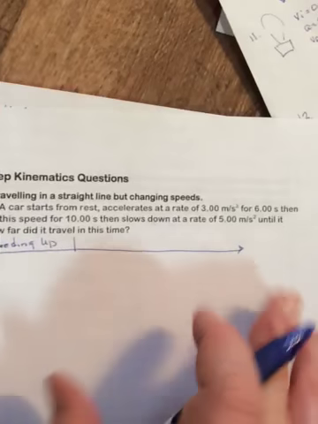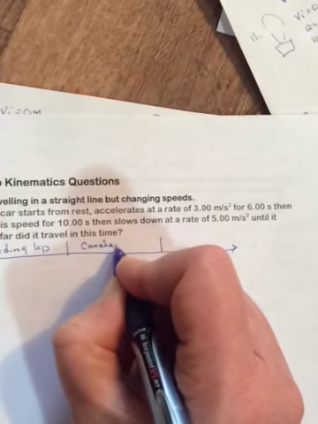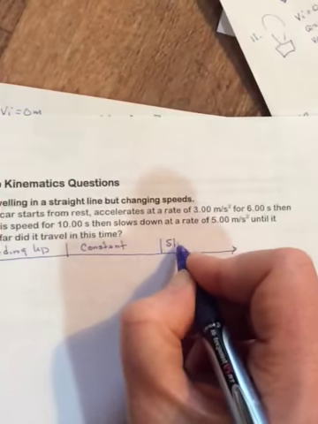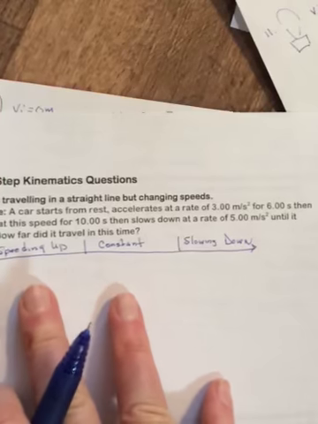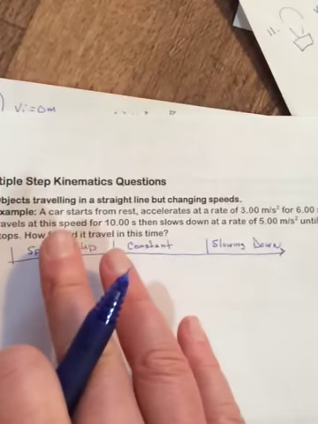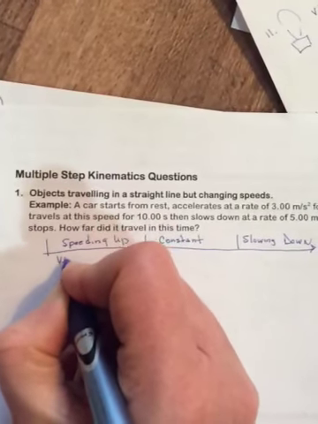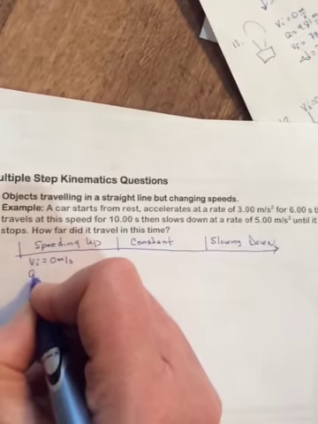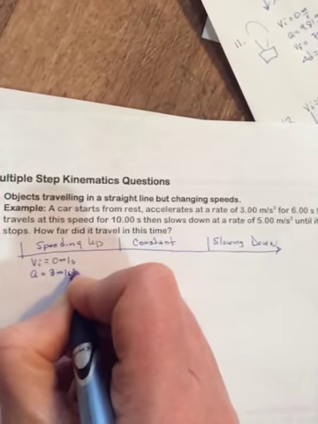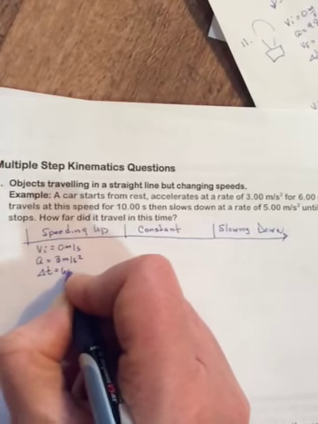Then it says that it travels at this speed for 10 seconds. So this part is constant speed. And then it slows down. So then the last section is slowing down. Okay? So first figure out your parts, write the headings. Now the next key is separate your givens. So it starts from rest. So under speeding up, we know VI is 0. Accelerates at a rate of 3 meters per second squared. So A is 3 meters per second squared for 6 seconds. Delta T is 6 seconds.